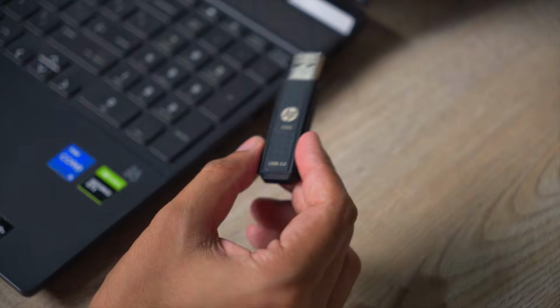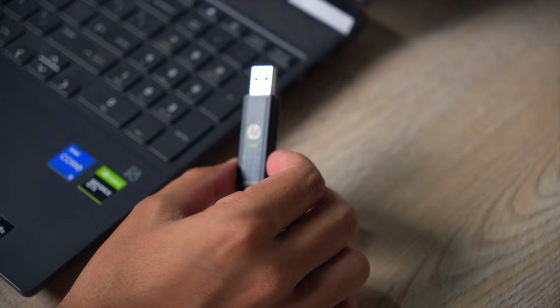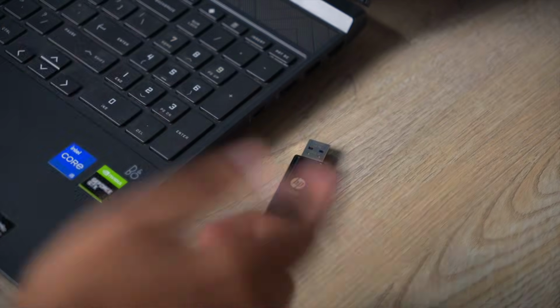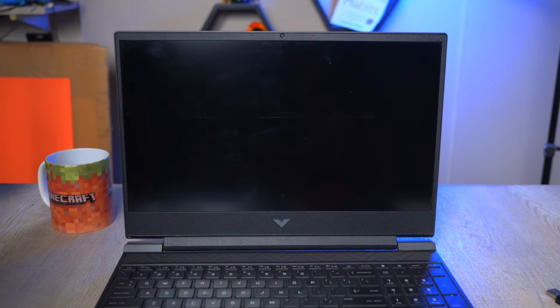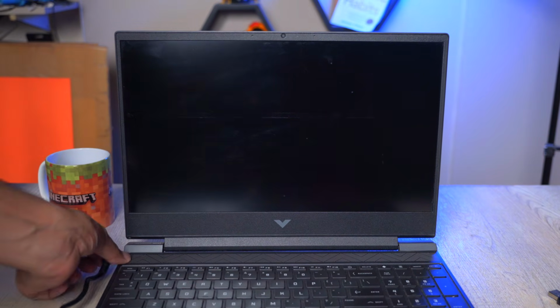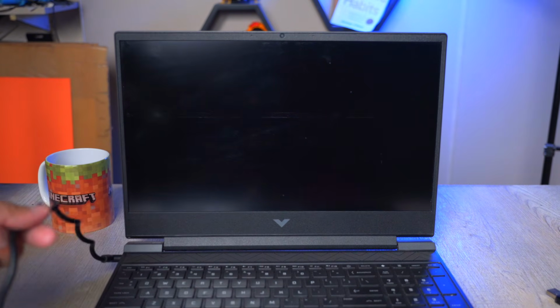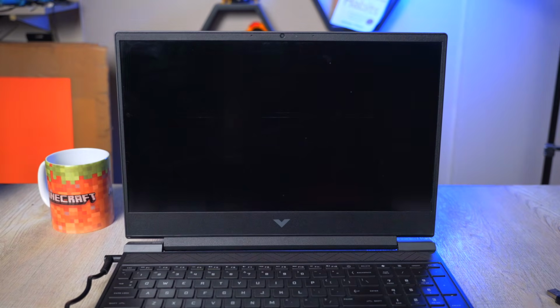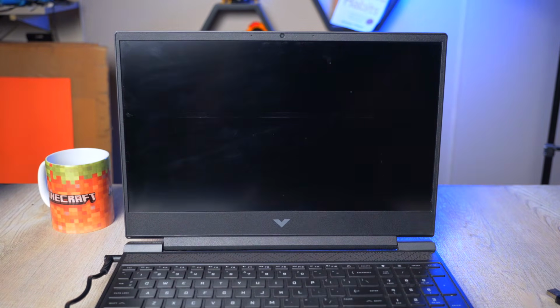Now what we are going to do is to use this bootable drive to install Windows 11 on my other laptop. Here is my laptop which needs the new Windows 11 installation. Before you do anything, I highly recommend that you plug in the power so that the laptop is always getting power when we are installing Windows, because we don't know what the battery percentage on the laptop is.